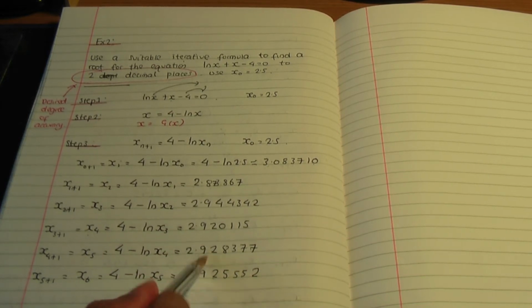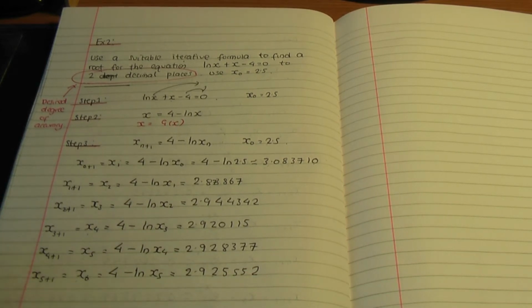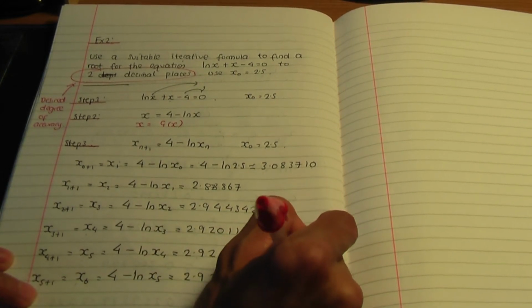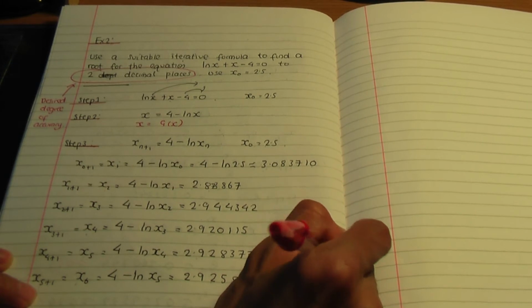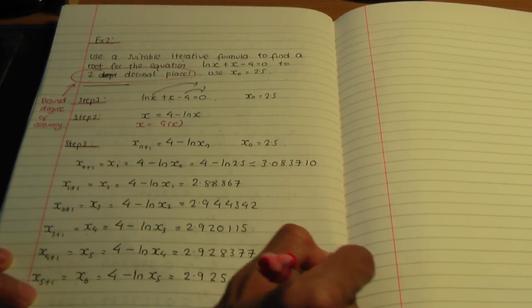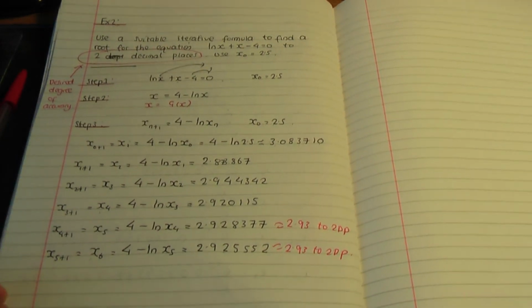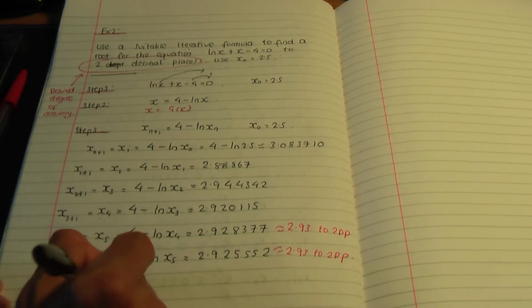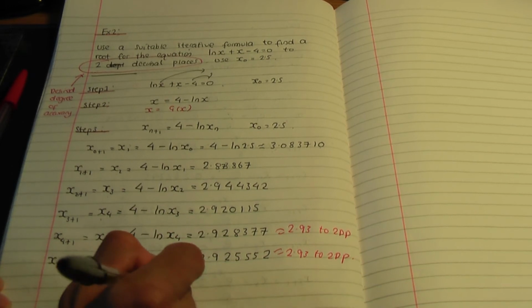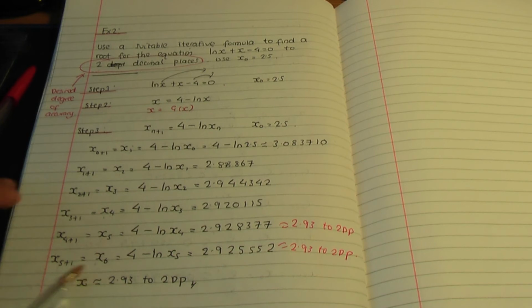These two values are the same to 2dp, so these two consecutive values are the same to 2dp. Now we stop, okay? So 2.93 to 2dp. So just to conclude, the solution for the root x will be 2.93 to 2 decimal places, our desired degree of accuracy, okay?